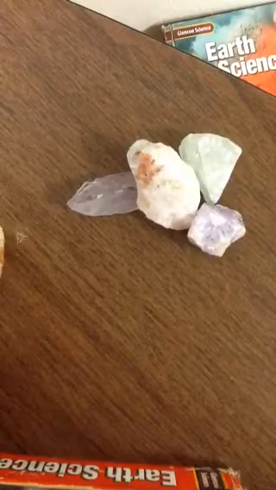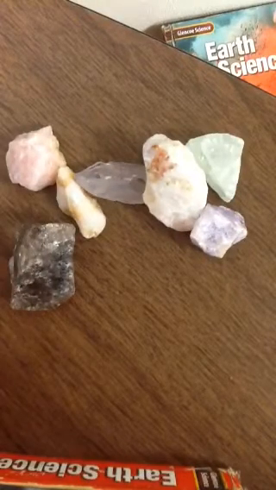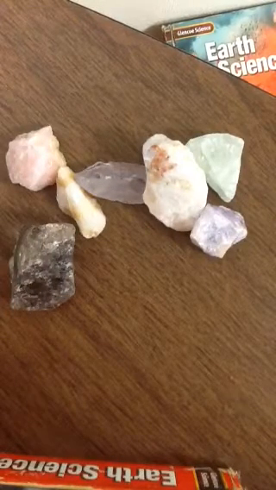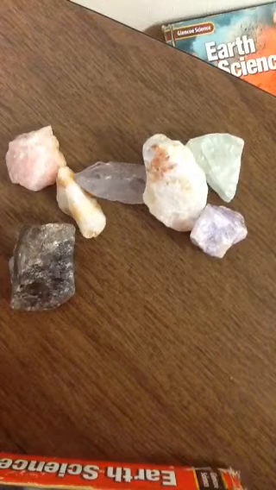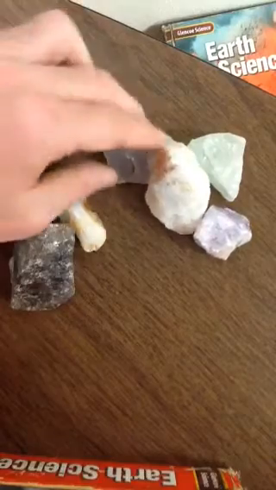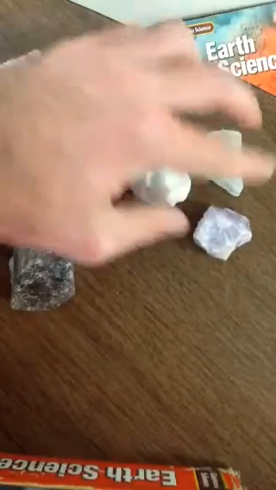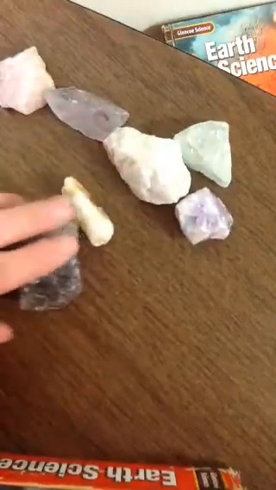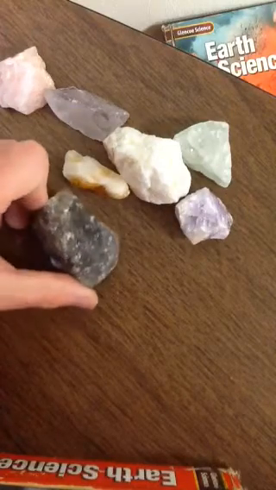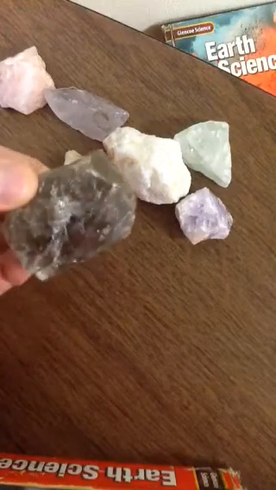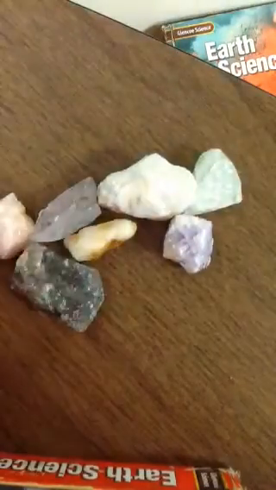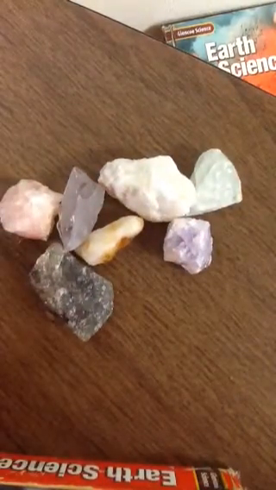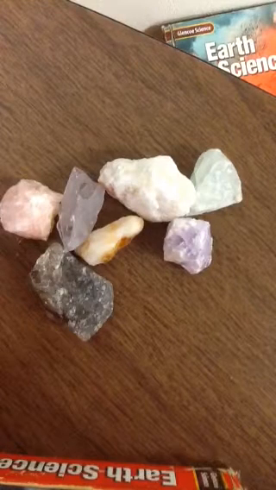So over here I have 7 different examples of the mineral quartz. And as we look at these examples of quartz, you can see that they're all different colors, okay? Because we got pink, we got clear, we got white, we got green, we got purple, we got orange, and we got like dark gray, kind of smoky looking. It's called smoky quartz for a reason. So as you can see, mineral quartz, 7 different colors right in front of you.